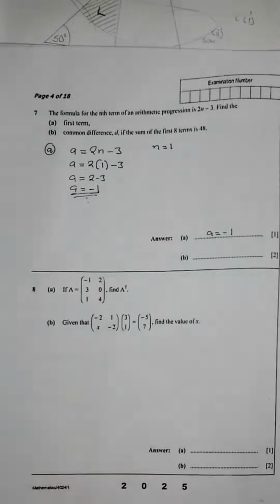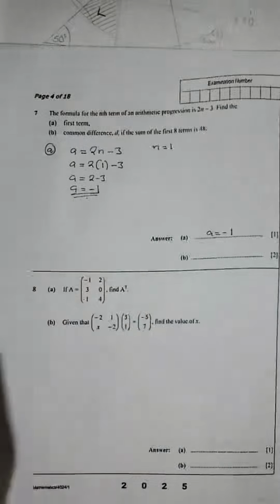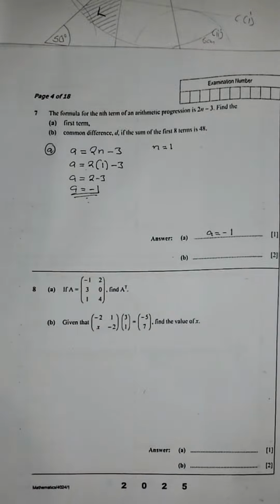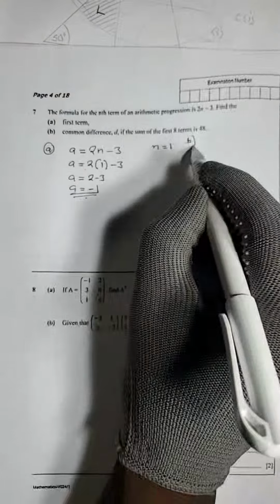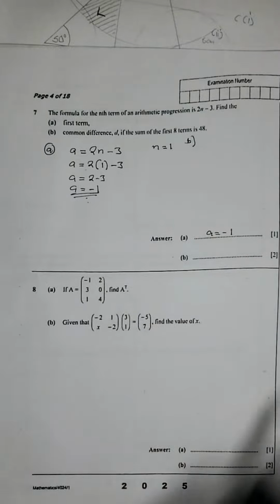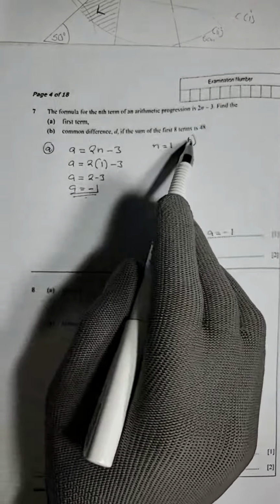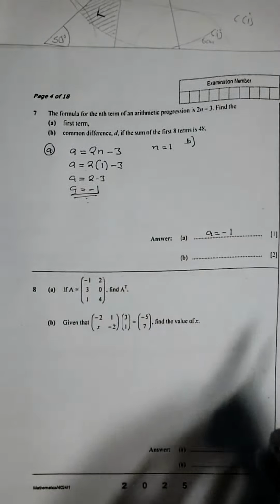Question 8 is saying, find the common difference d if the sum of the first 8 terms is 48. No, we are not afraid, we're going to solve. Let me solve it from this space. You've been given the sum of the first 8 terms, so I'm supposed to use the formula for the sum.